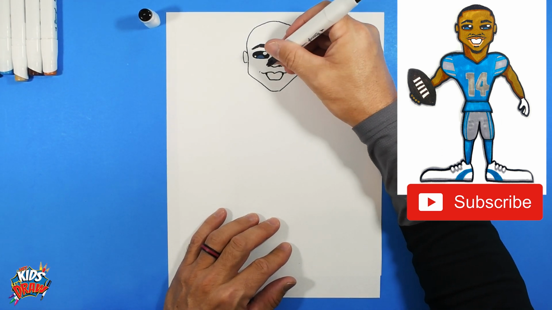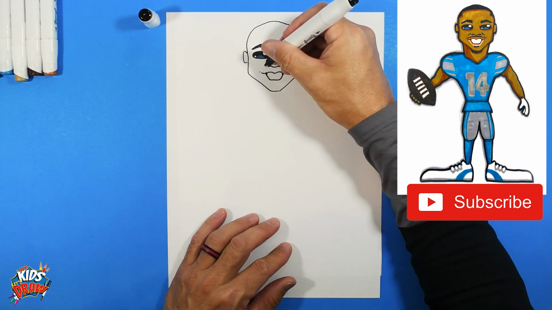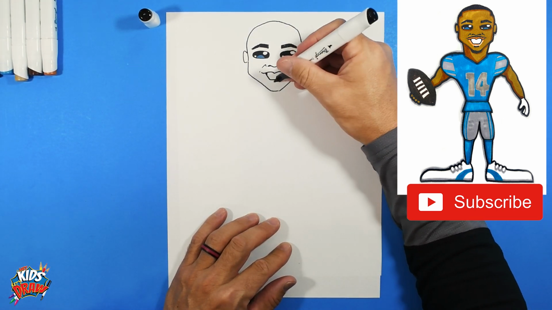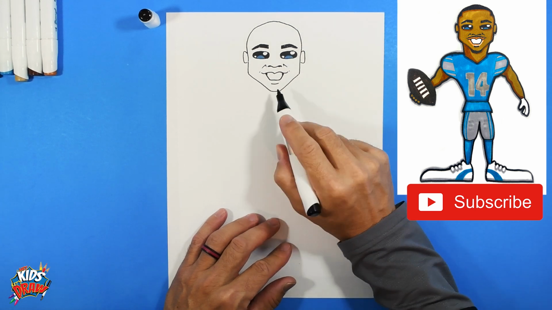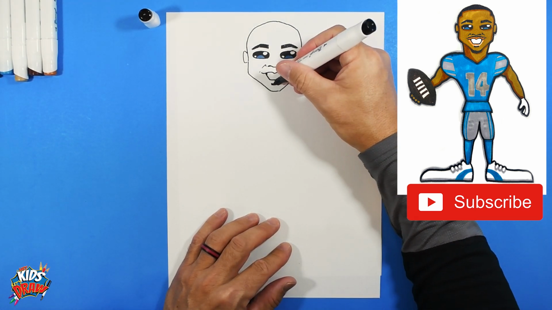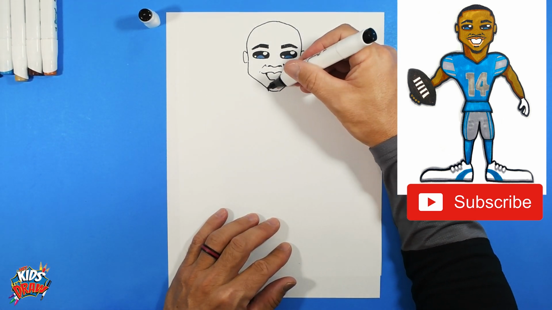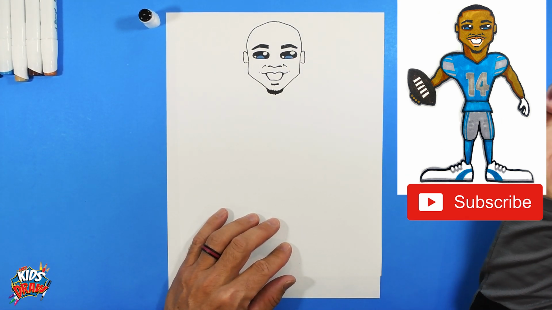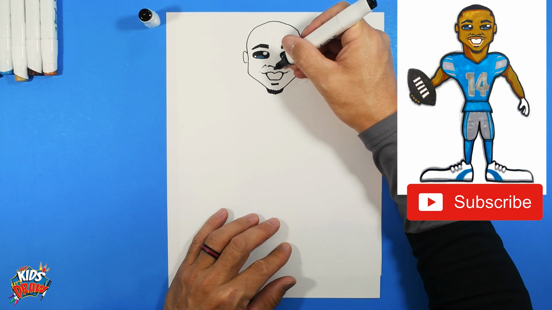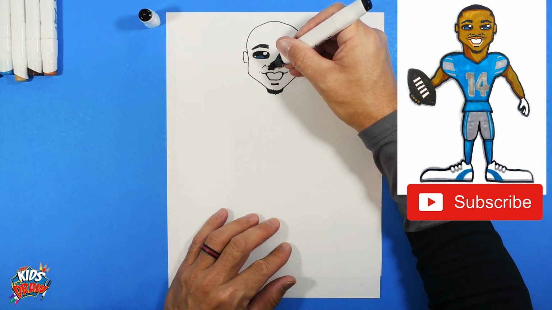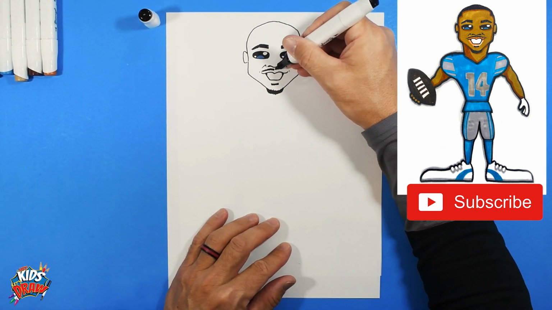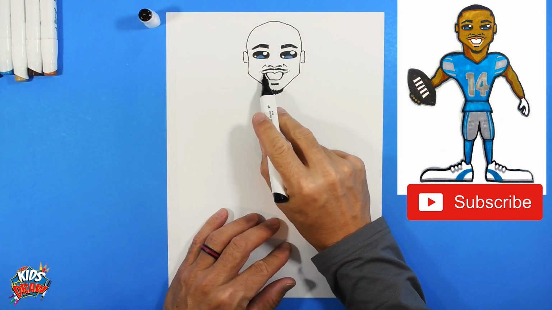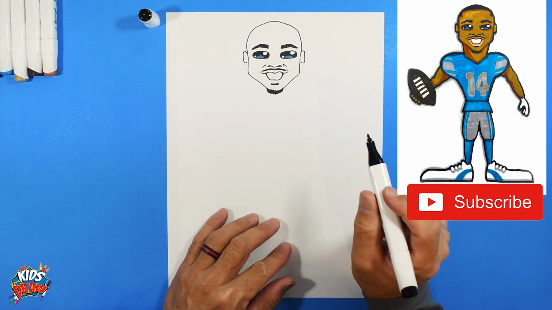Big smile lines. Amon-Ra St. Brown has a big smile, so we're going to bring a couple of smile lines down from the edge of the nose. Make a line for the bottom of that lip. He has a little bit of a beard right there, and then a big goatee beard off that chin, so you can scribble in those whiskers there. And he has also a mustache. So I'm going to scribble up and down until I get to the edge. And I leave a gap right there. That's the top of the lip. Okay.